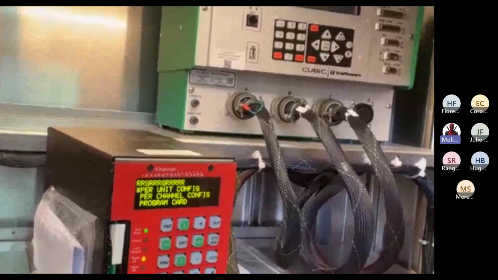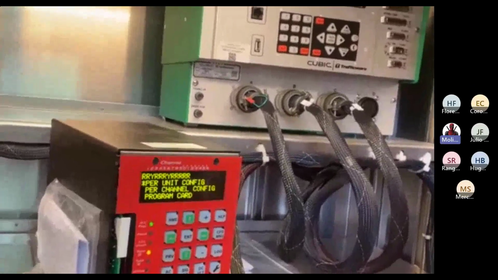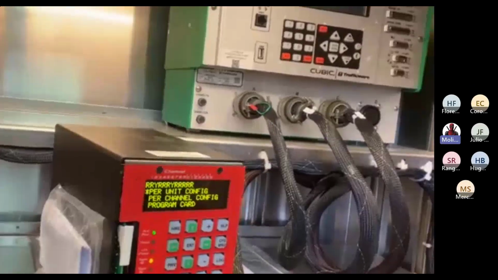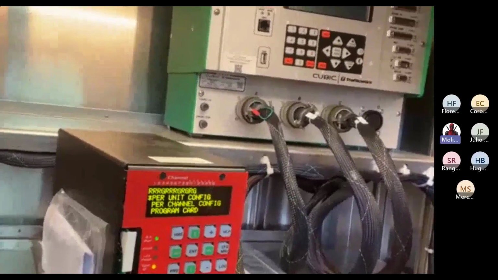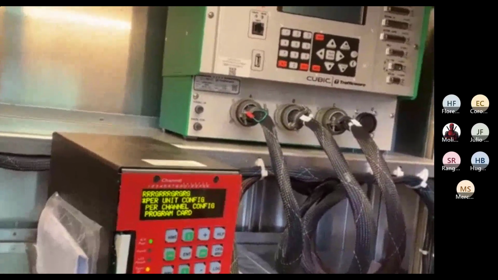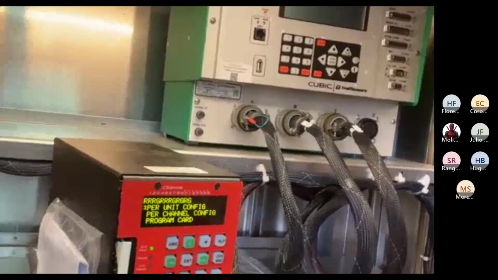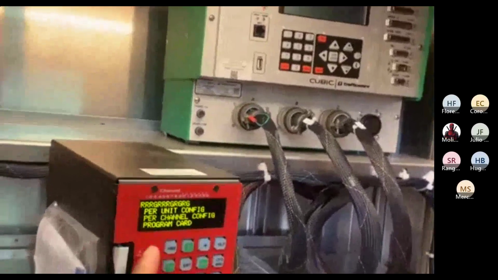Now, can you go over quickly the LED on the left side there? Yeah. Go over that real quickly. Sure. So these are just straight up indicator lights, right?